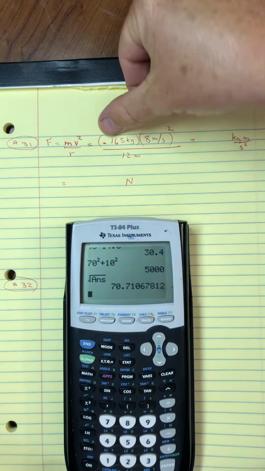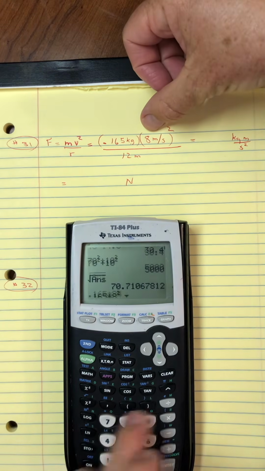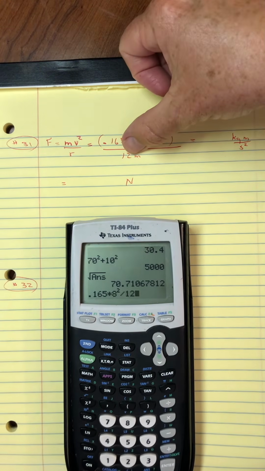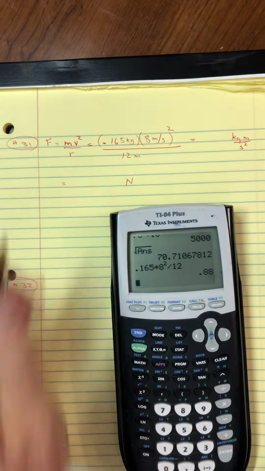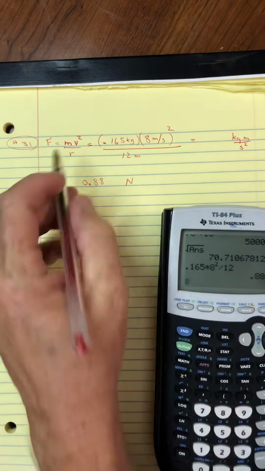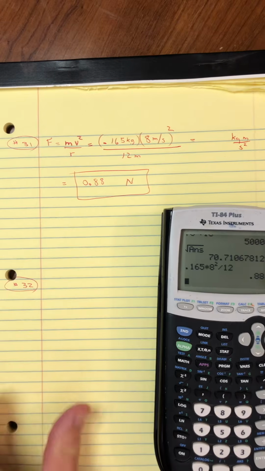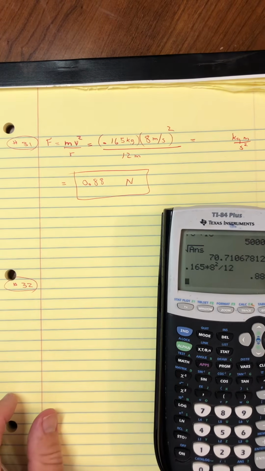Then I can grab my calculator and go 0.165 times 8 squared and then divide by 12. And it looks like 0.88, and I'll put 0.88 so it stands out. And 0.88 newtons then is the centripetal force.